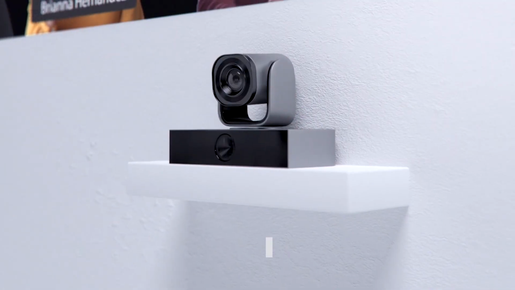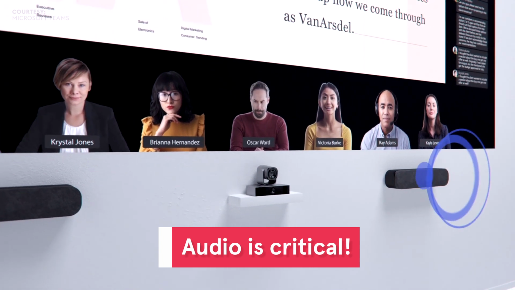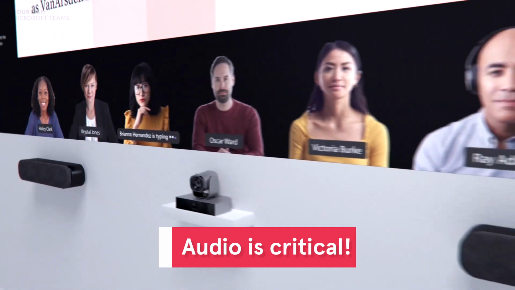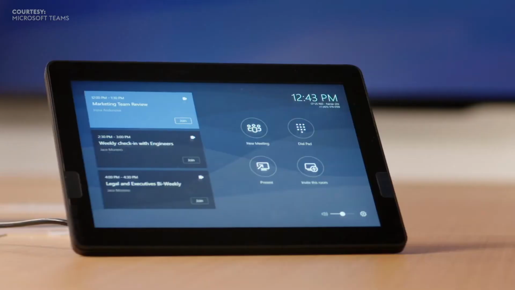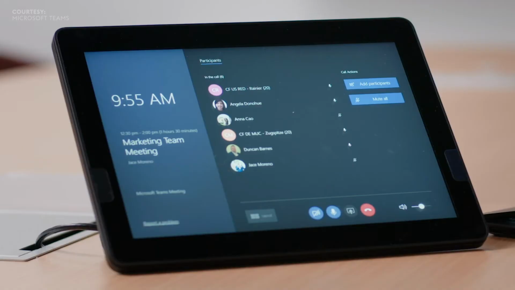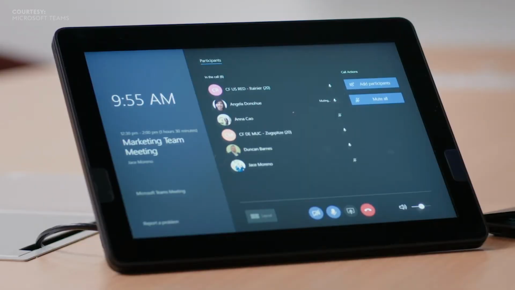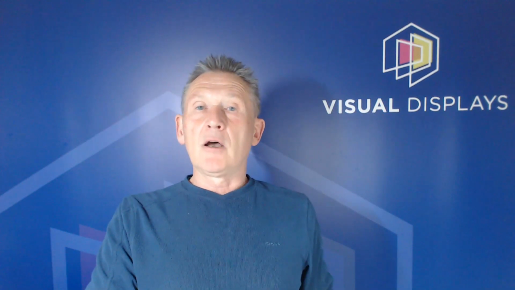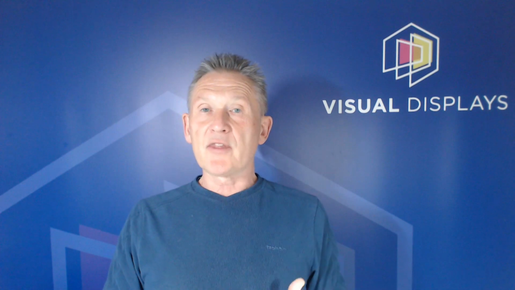And finally, I draw attention to the audio standards that we have. We have 2 standards that are out there: spectral balance and audio coverage uniformity. Audio is actually the really most mission critical part of a Teams room, because if you can hear each other on a call and the video drops, that's fine, the meeting can carry on. But if you can see each other but can't hear each other, that's a disaster.